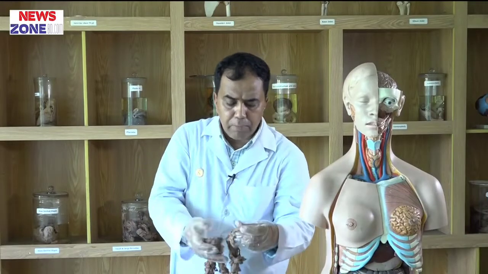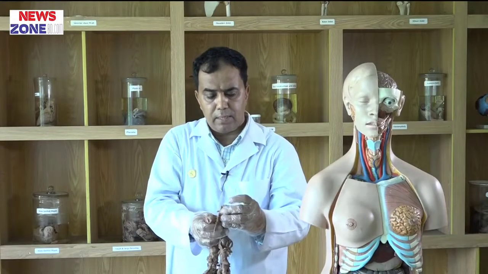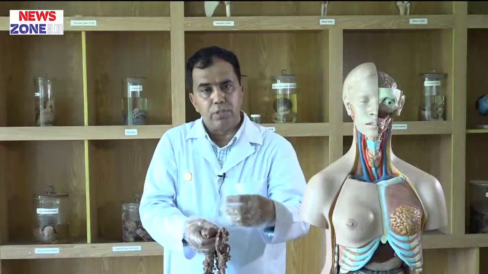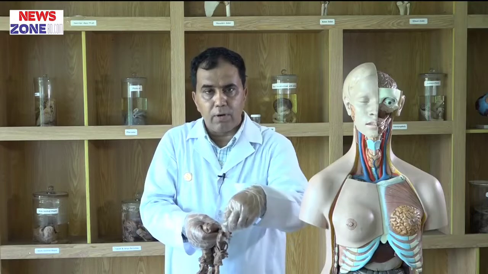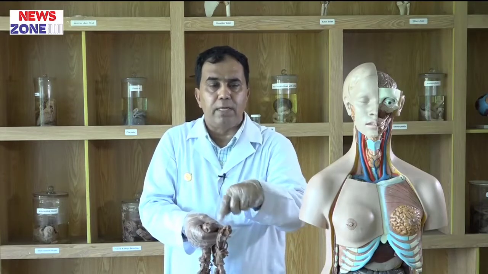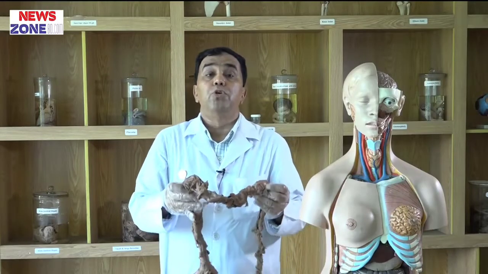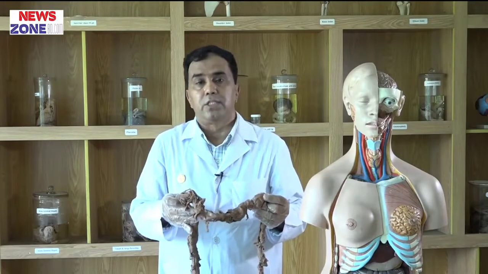Then the sigmoid colon. Some portion of the sigmoid colon is present, but the viscera is distorted. In other classes, I will show you the sigmoid colon, rectum, and anal canal. The sigmoid colon is S-shaped, like sigma. Then rectum, anal canal.